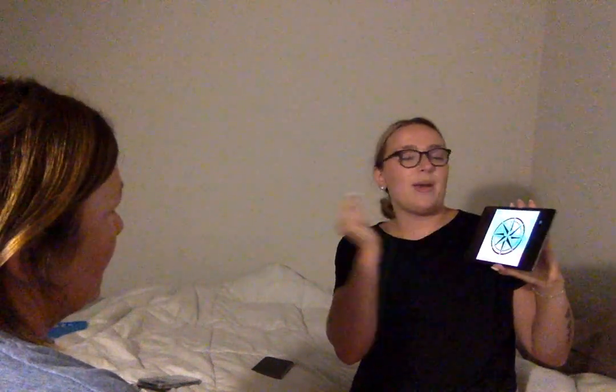Alright, so some key features of the compass rose. It has 4 cardinal directions on it: north, east, south, and west. Okay? So the way I remembered it when I was growing up, I said never eat soggy waffles. Just a fun little phrase to help you remember what each letter means.